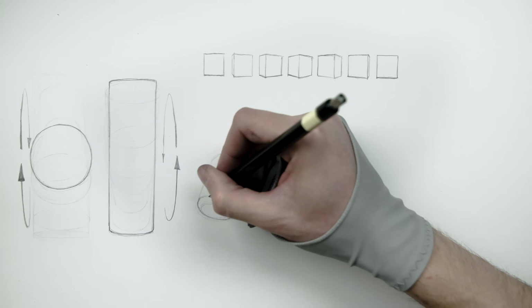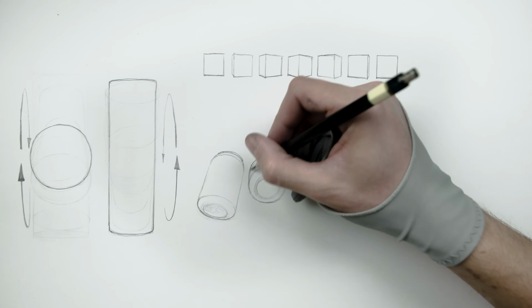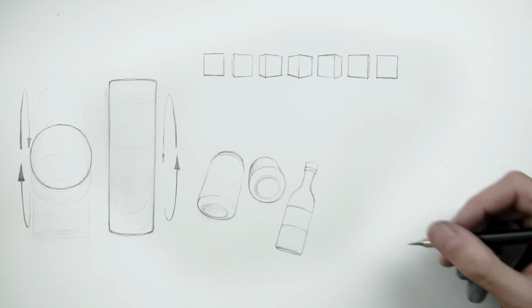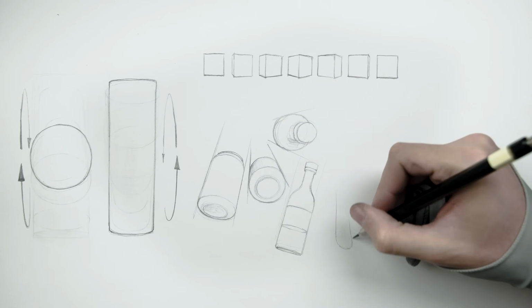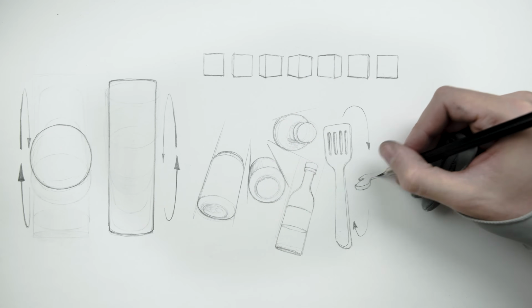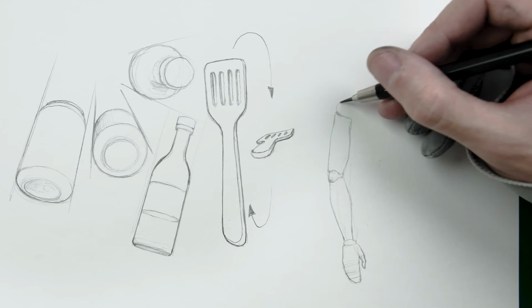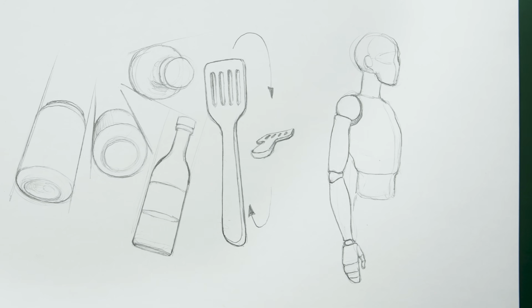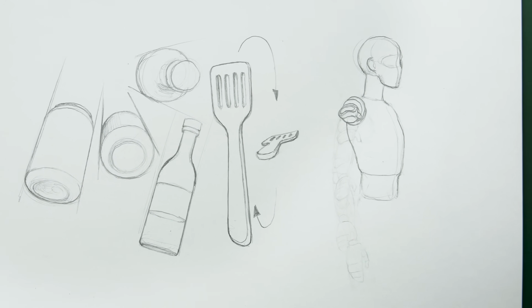So practice with as many objects as you can, flip them around, find some in your house, and hold them at a weird angle to see how their geometry changes when you flip and turn them. Now this may seem silly, but you'll find this skill very useful when trying to draw a human arm that is pointed straight at you.